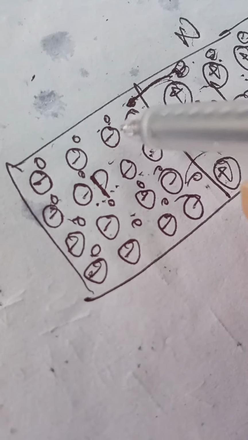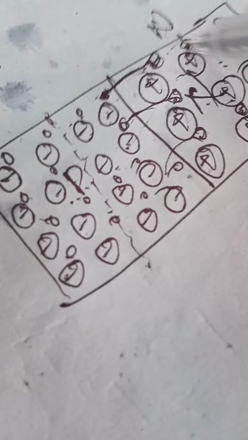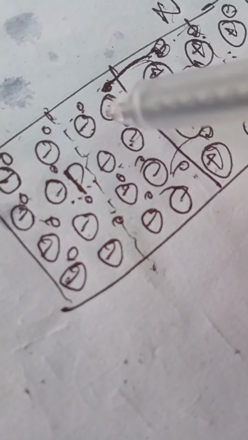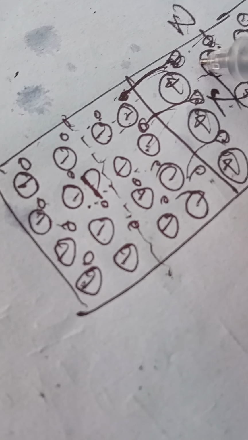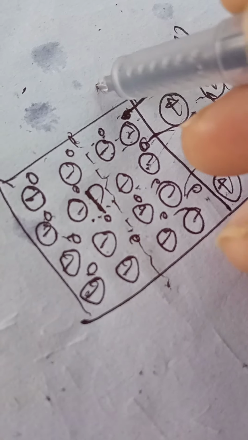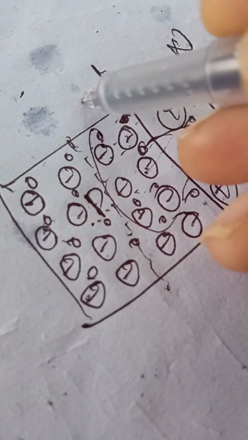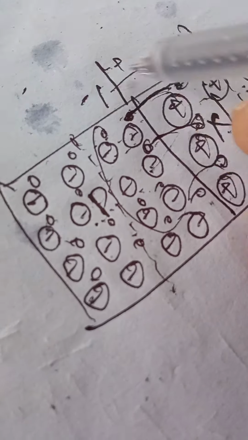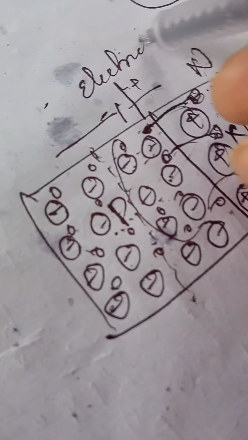The concentration of ions near the depletion region increases. The concentration of ions near the junction increases, and it forms a potential barrier. Here it becomes a negative polarity, and here it becomes a positive polarity. It forms an electric field near the junction.